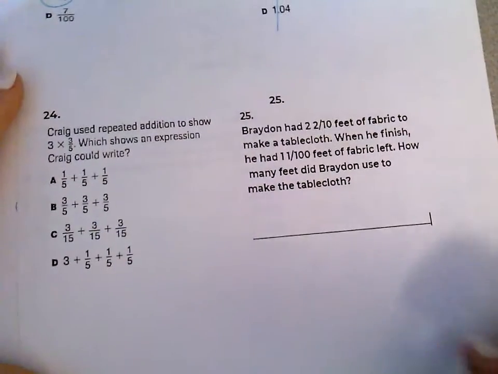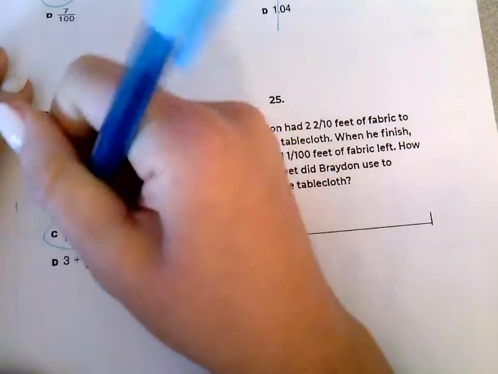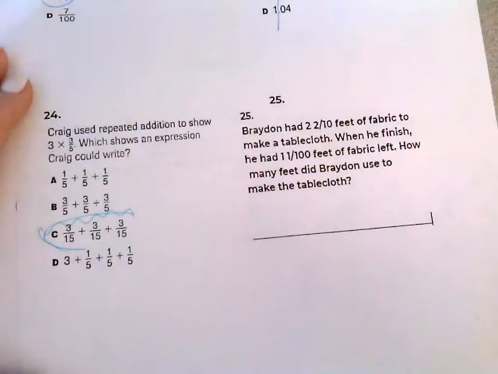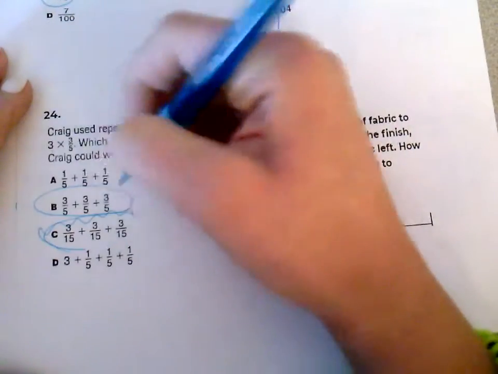Craig used repeated addition to show 3 times 3/5. Which shows an expression Craig could write? So it's pretty much saying 3 groups of 3/5. So that's C. Oh, I'm sorry, not C. I mean B. 3 groups of 3/5.